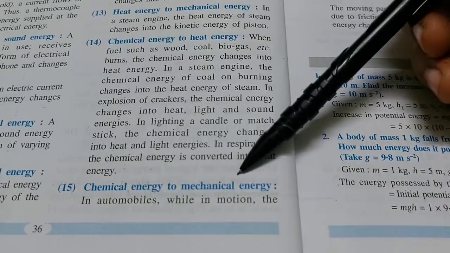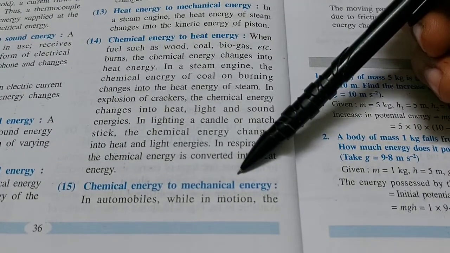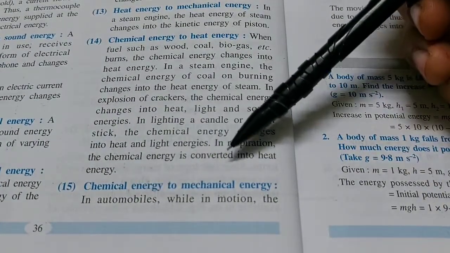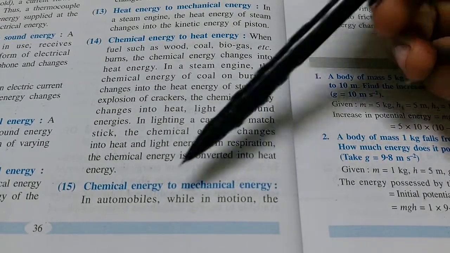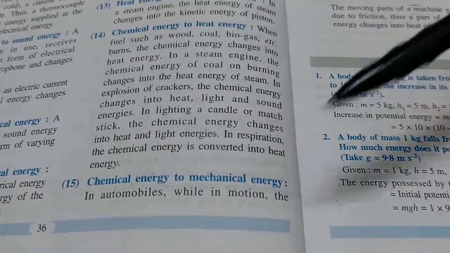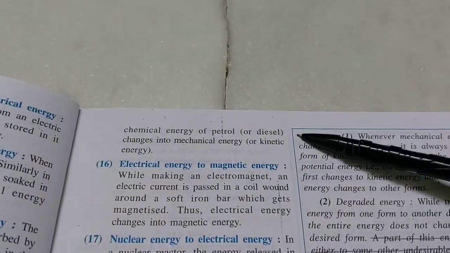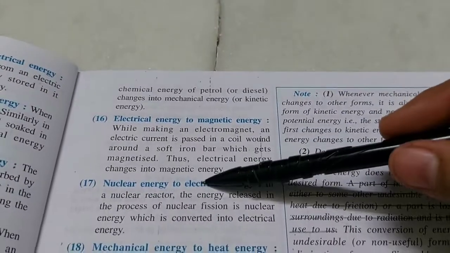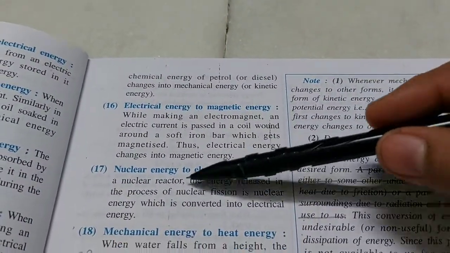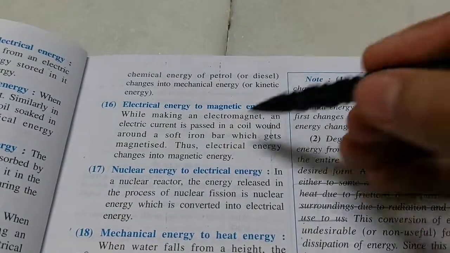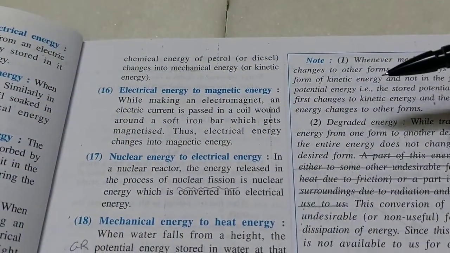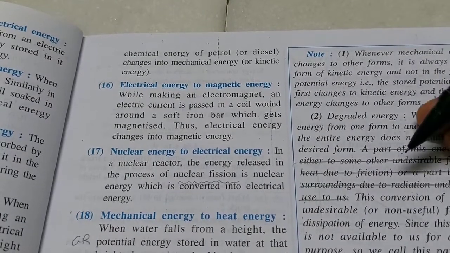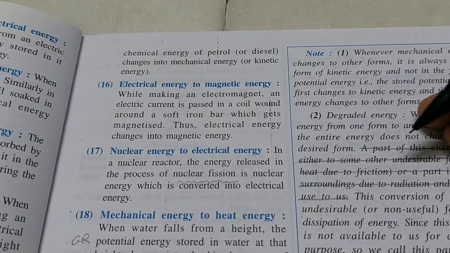Chemical energy to mechanical energy. Well, it doesn't happen directly. First of all, in automobiles, petrol or diesel is burnt, so chemical energy is converted to heat energy, and that heat energy is converted to mechanical energy, more specifically kinetic energy. Nuclear energy can be converted to electrical energy with the help of nuclear reactors, with the process of nuclear fission. Nuclear fusion cannot yet be used on Earth. It's just too difficult to maintain it.